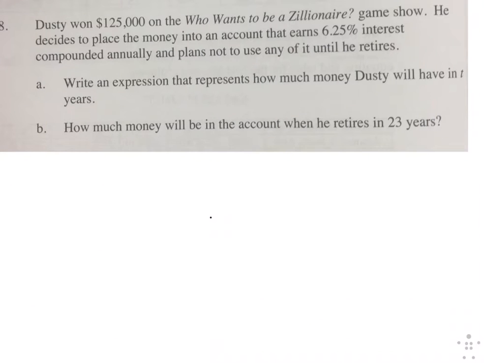Okay, for 738, they're just asking us how compound interest works again. So it's compounded annually. So he starts with 125,000, so that's the zeroth or the y-intercept. And the interest rate is 6.25.